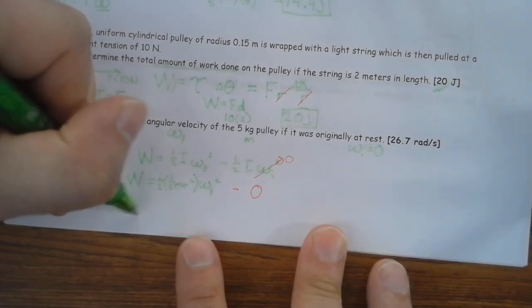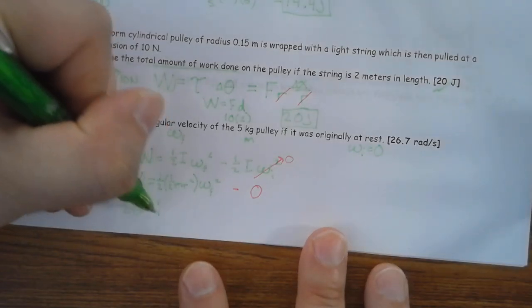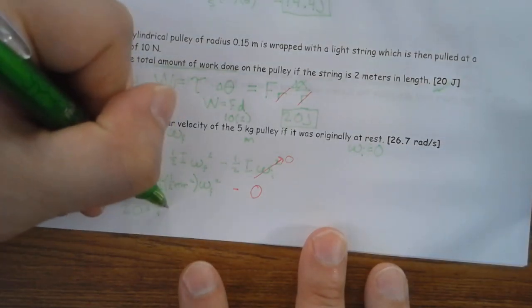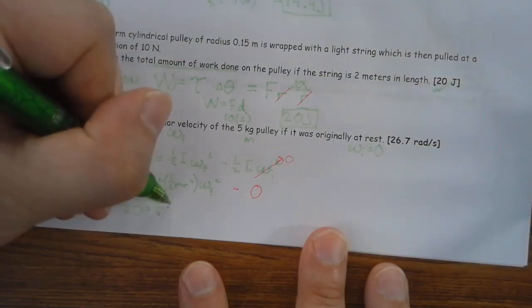So W equals, we have 20 equals 1/4. M is 5.